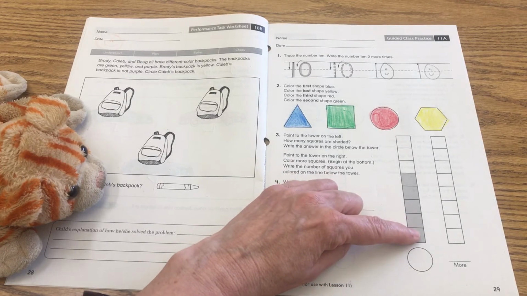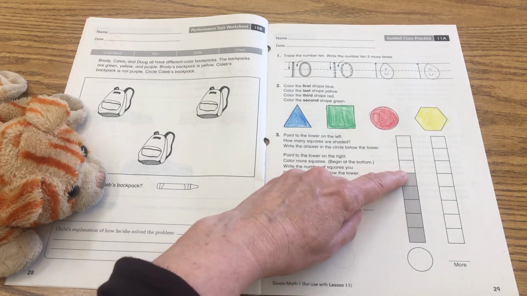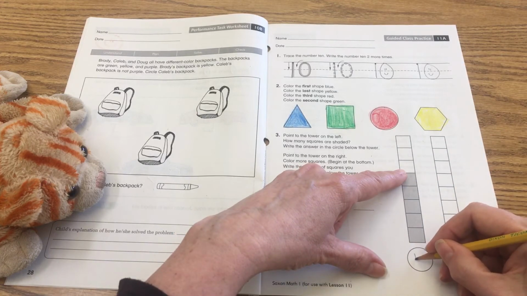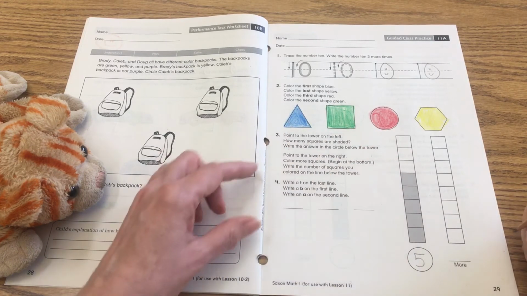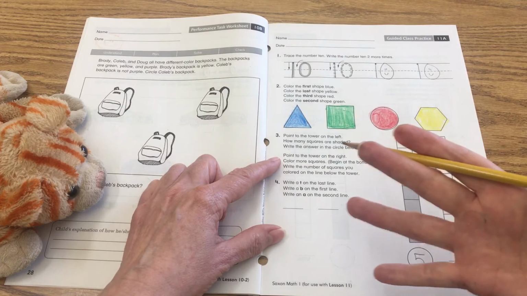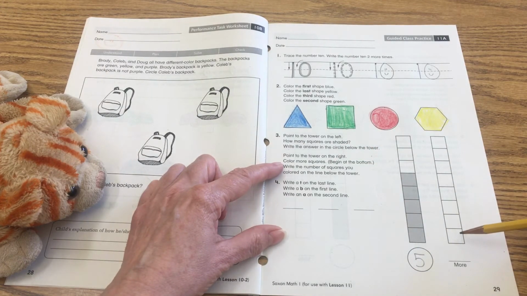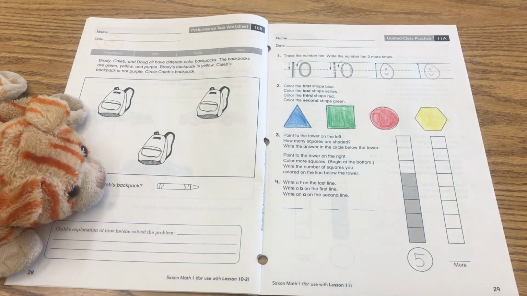I need to count. 1, 2, 3, 4, 5. So then I'm going to get my pencil with my right hand because I'm right-handed, and I'm going to write my 5. Put a neck, a belly, and a hat to write my 5. Then it says point to the tower on the right. Remember, I write with my right hand, so that's this one right here too. Color more squares, begin at the bottom. So what's more than 5? What's a good number that's more than 5?